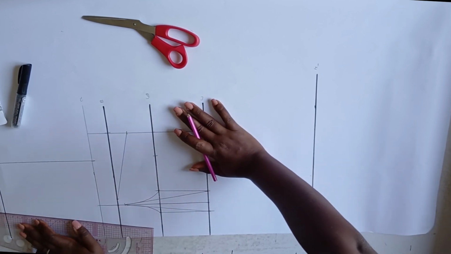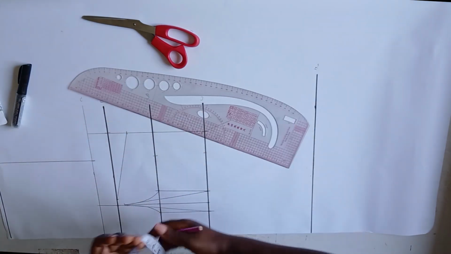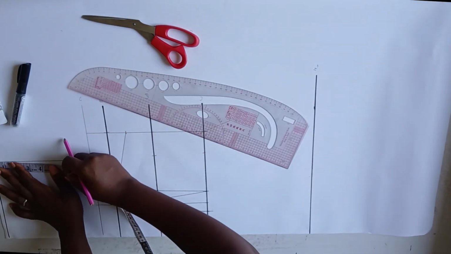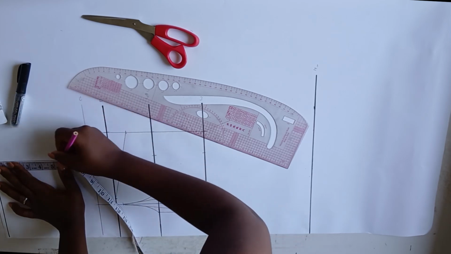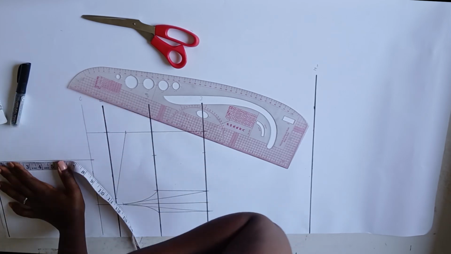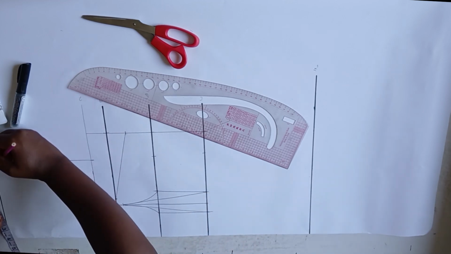Once we have this out, we can go ahead. Let's do our armhole. Even though it's a sleeveless blouse, the sleeve on it is a detachable sleeve. So we step down the armhole by 1 inch for our shoulder slope.